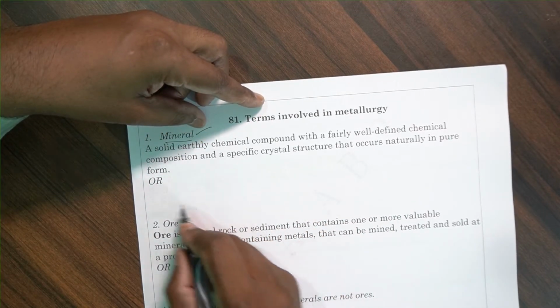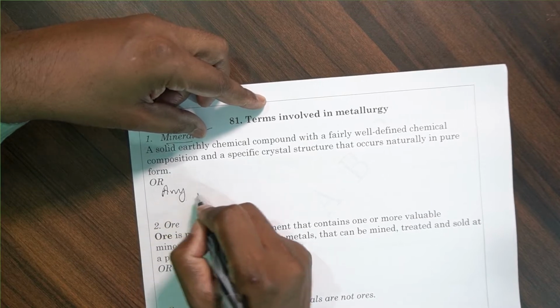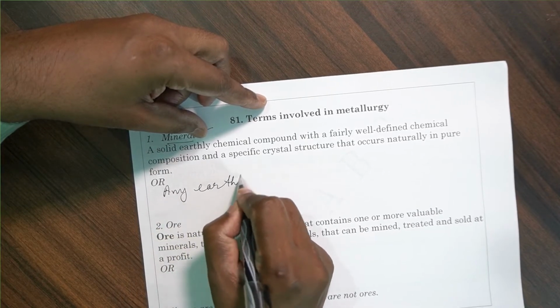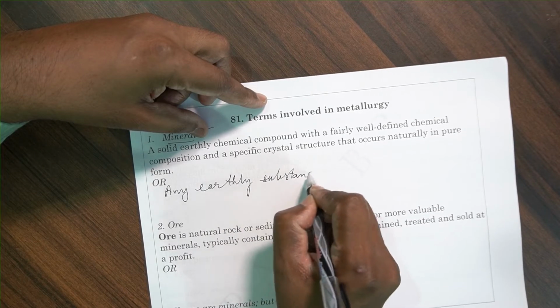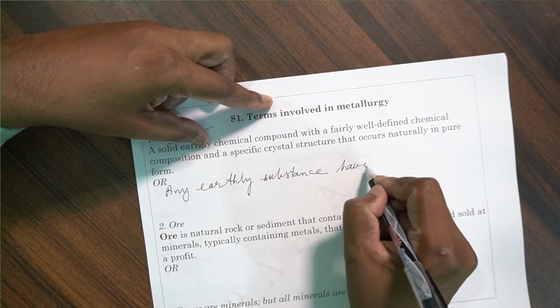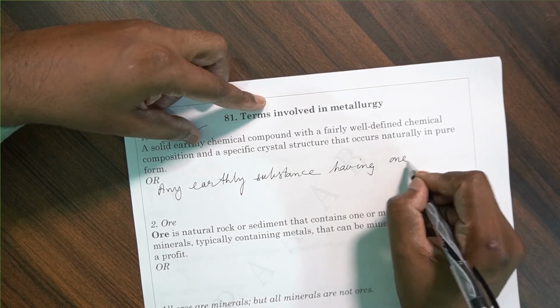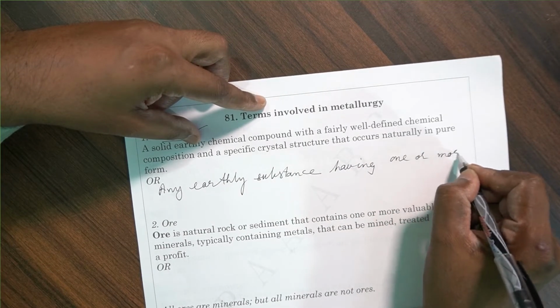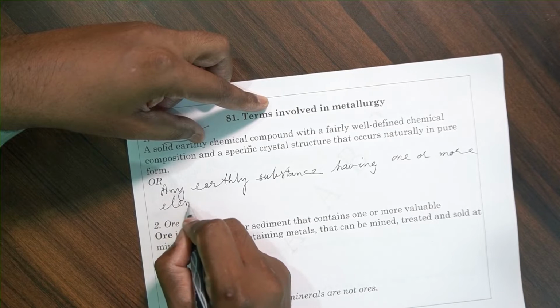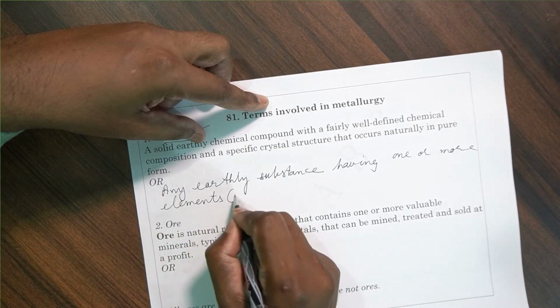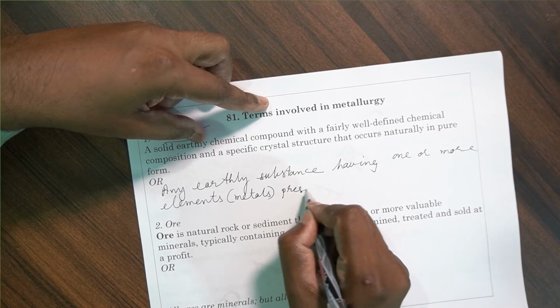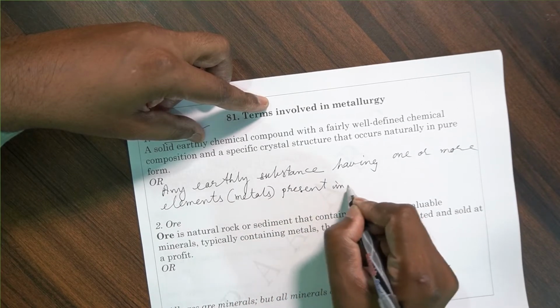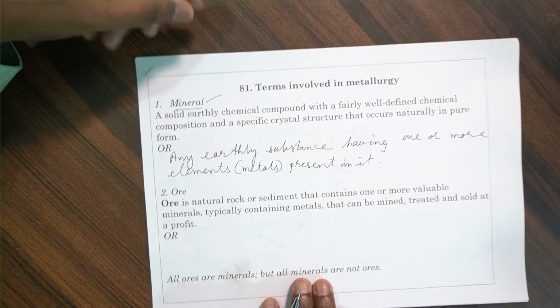The short way of saying is: any earthly substance having one or more elements, usually metals, present in it. Okay, this is a short way of defining what is a mineral.